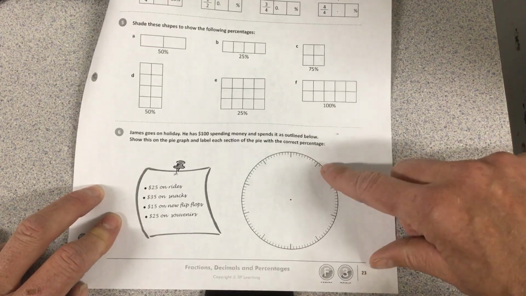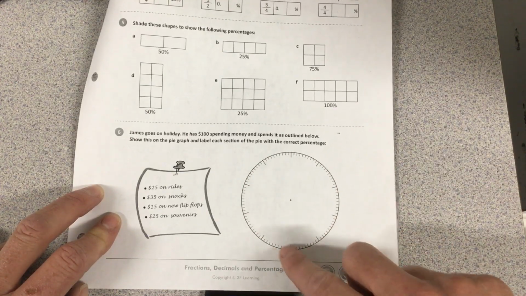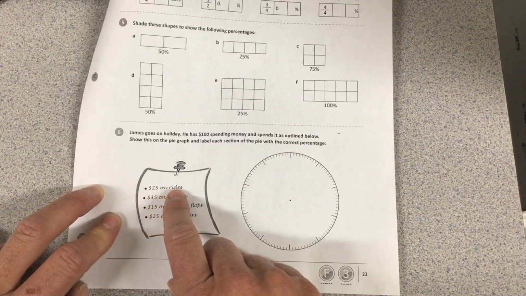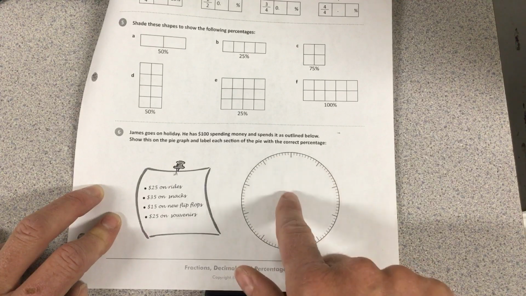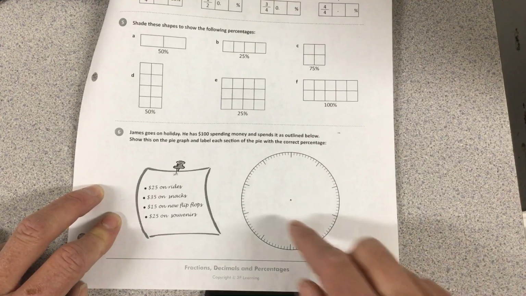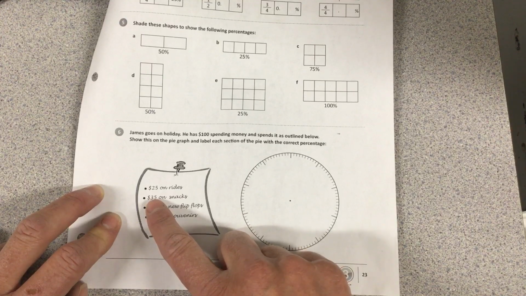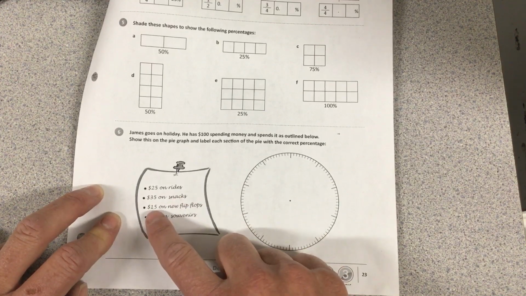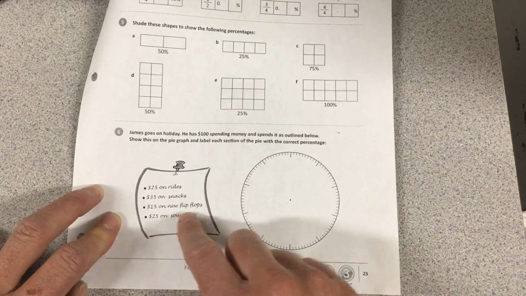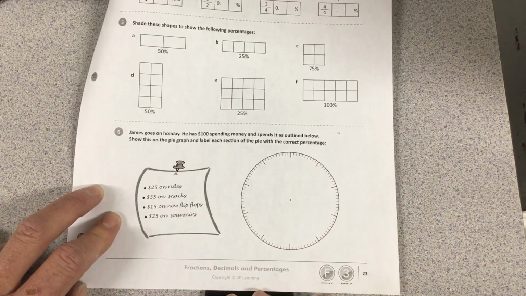I would go around and figure out, first of all, if this is 100%, the whole circle, what do these longer lines represent? Then I would use a ruler and say, well, he spends $25, which is 25% of his money on rides. Like a clock, I would probably start up here, find where 25 is, use my ruler and draw lines, and that'd be my pie chunk, and I would maybe make that one color. And then I would make snacks. He spends $35, which is 35% on snacks, $15, which is 15% on flip-flops, and then $25, 25% on souvenirs. So you're going to turn this into a pie chart to represent how he spends his $100 on his holiday.